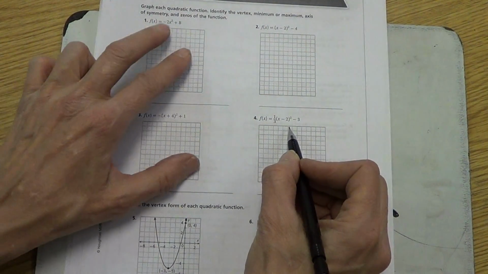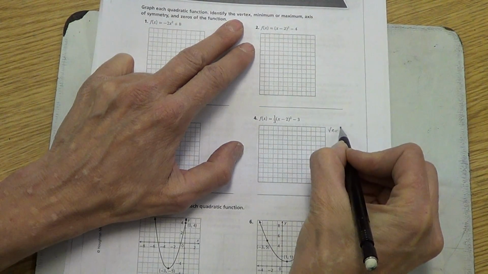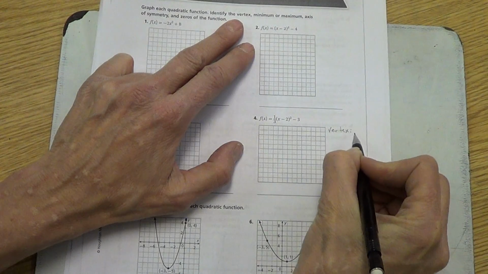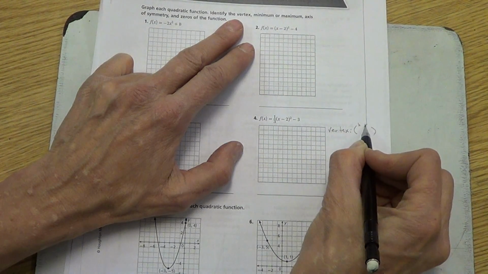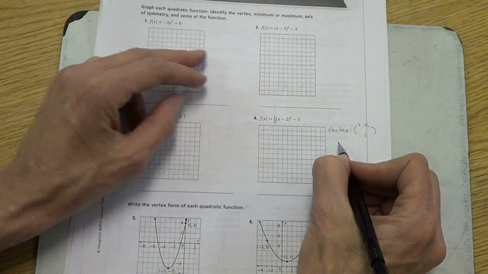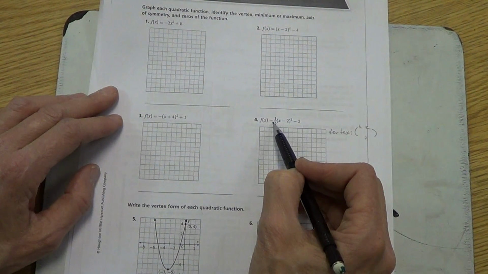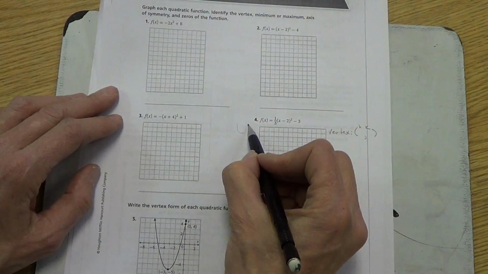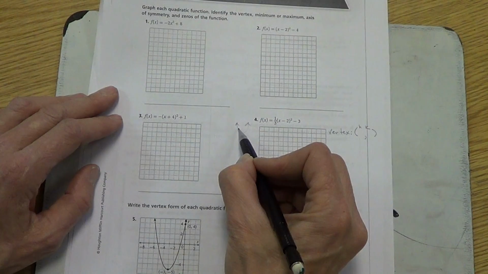So the first thing that you want to do is you'll write vertex, just to set it up, and remember that's your H, K, so I write that. And then minimum or maximum, you can look at the sign. If it's a positive, you know it is a U shape like that. Smiles are positive, that's what I always think.